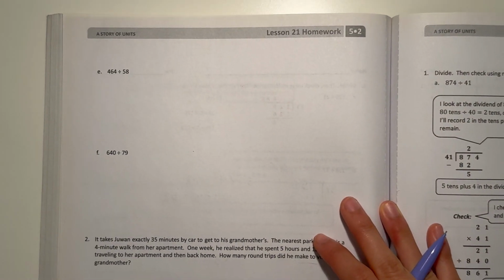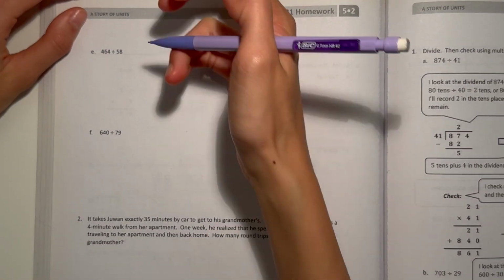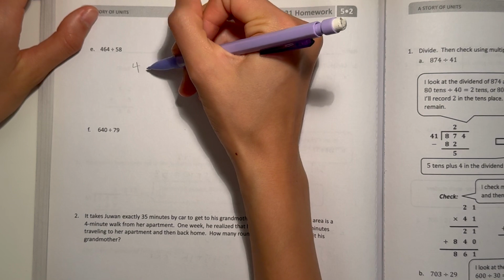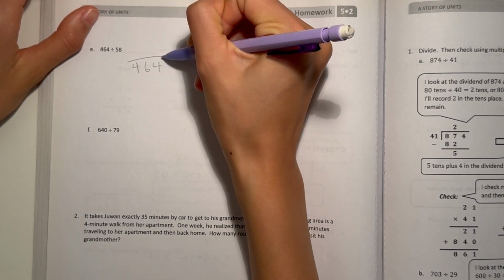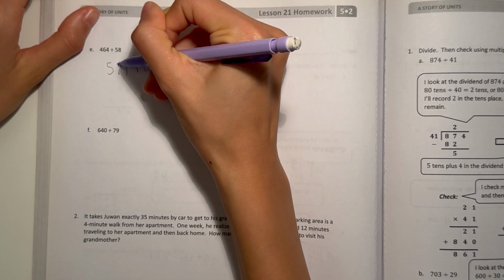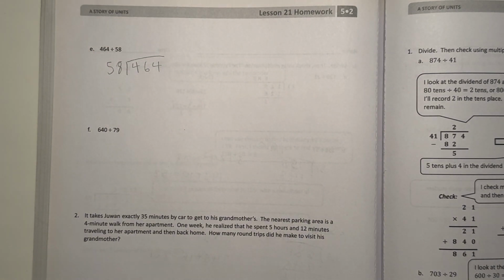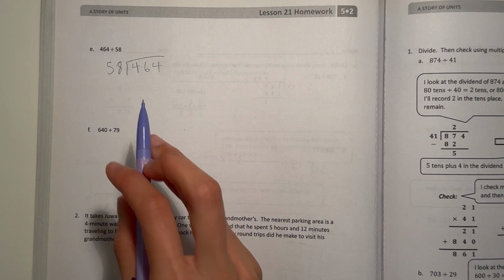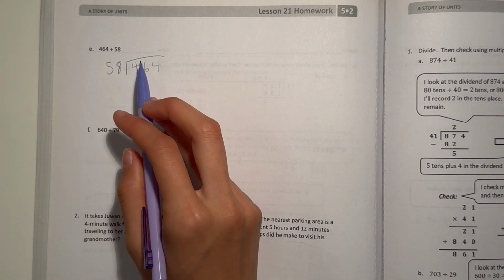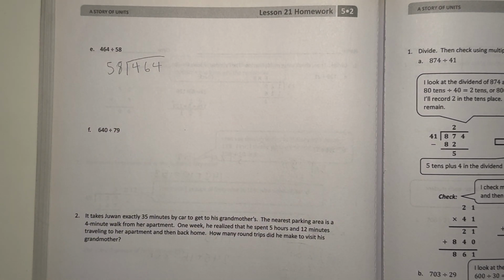Alright, next page. E, we have 464 divided by 58. 58 is almost 60, so we can think of it as 6. How many times can 6 go into the 46? We know 6 times 7 is 42, so maybe we can try 7 times.